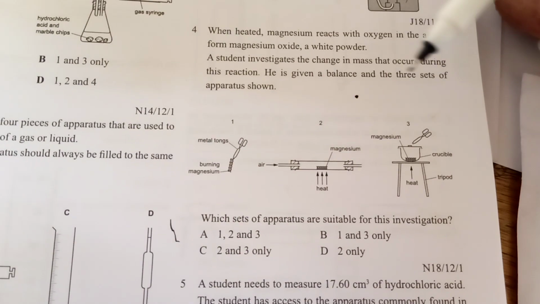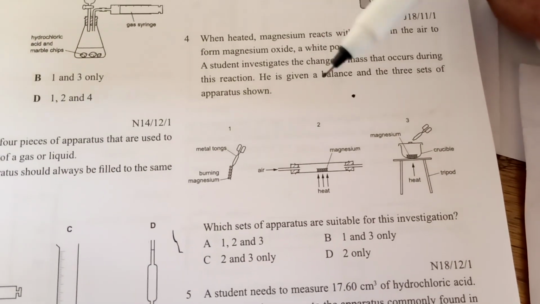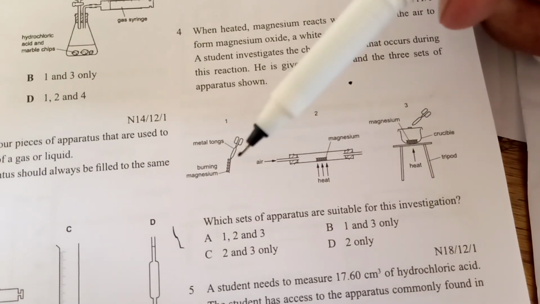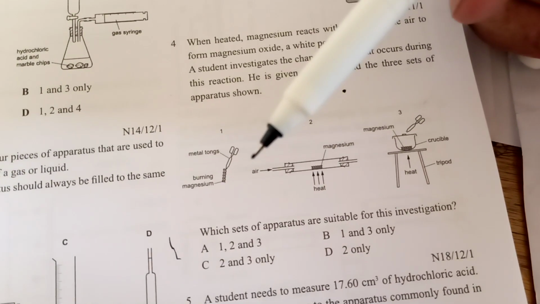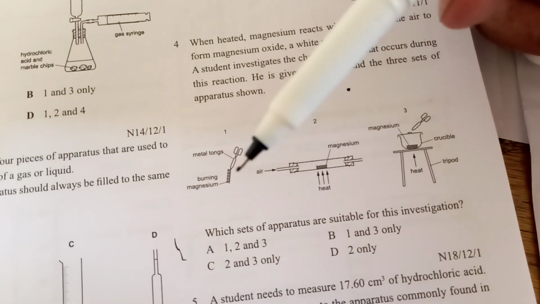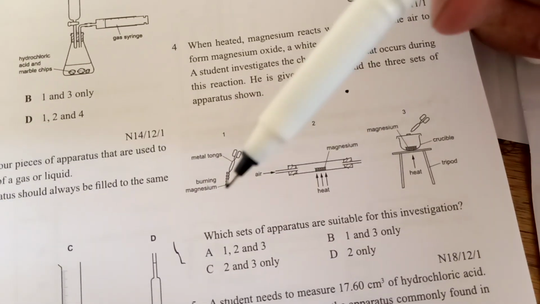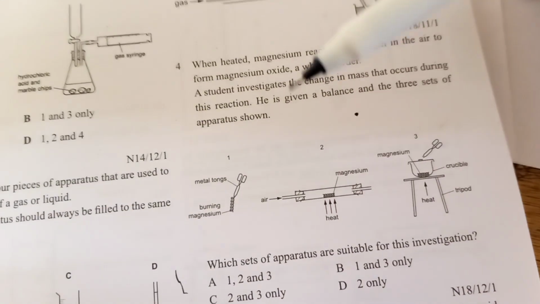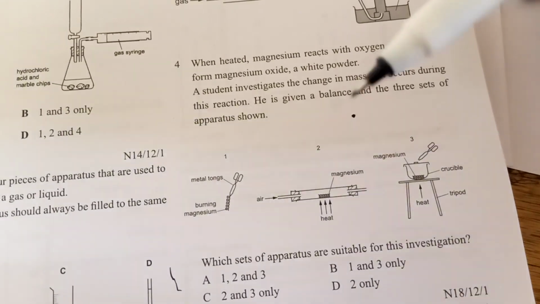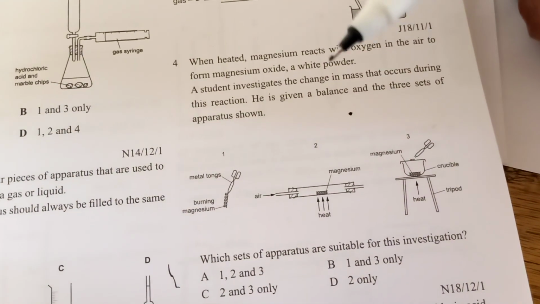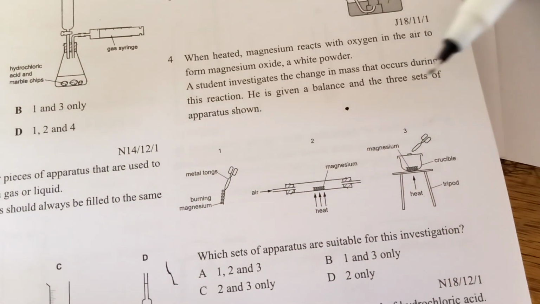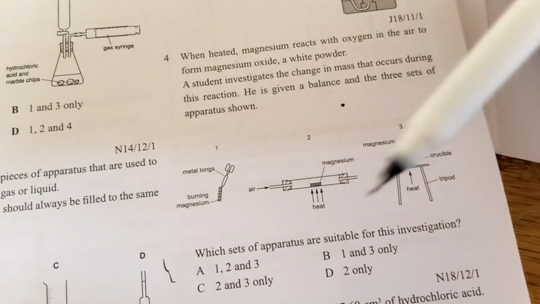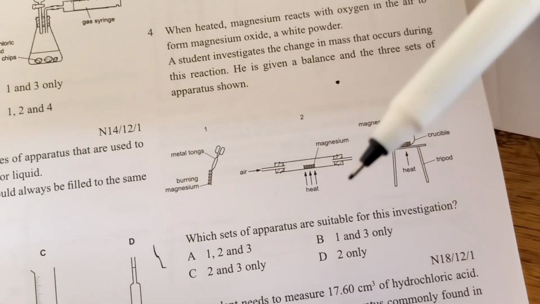A student investigates the change in mass that occurs during the reaction. So this is not a good method. We cannot take a metal tongs, hold a magnesium ribbon and burn it, because we are going to lose the mass. Because you are given a balance, for all these experiments we can find the mass. And this set of apparatus is wrong. This is wrong. This is a good method.